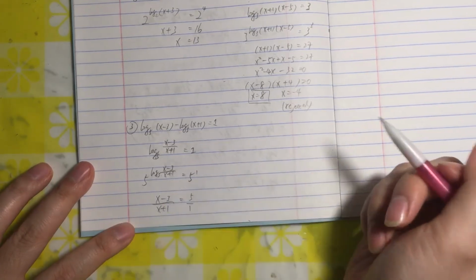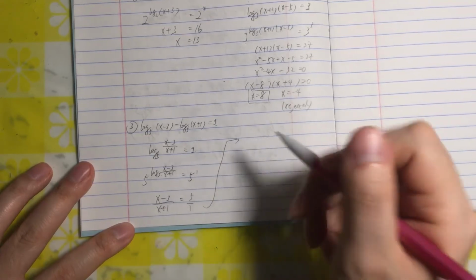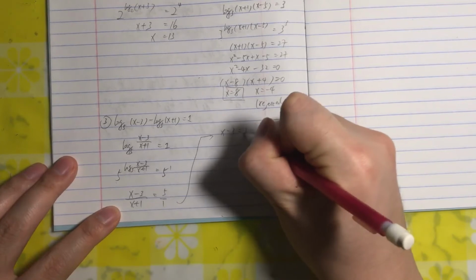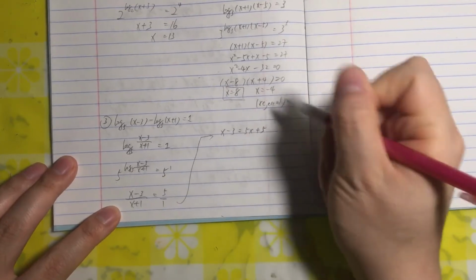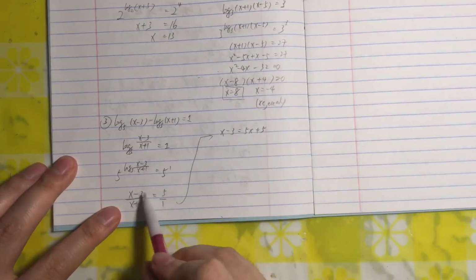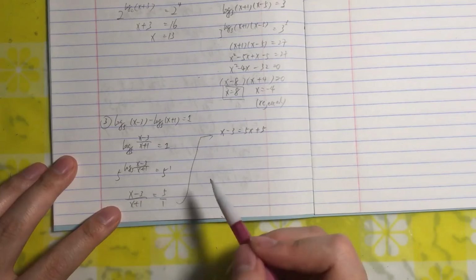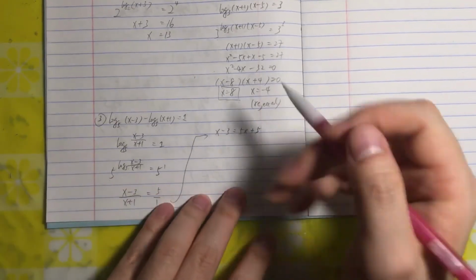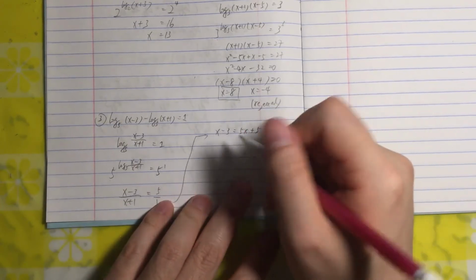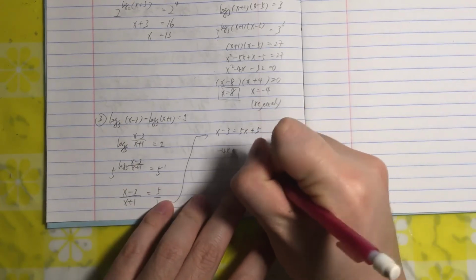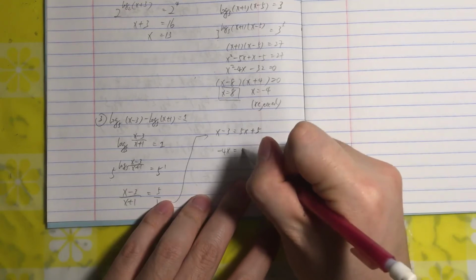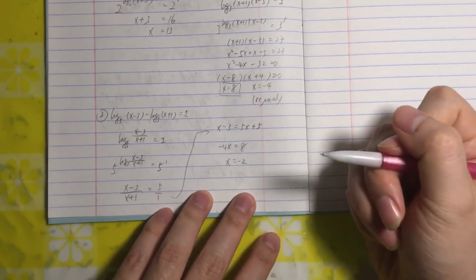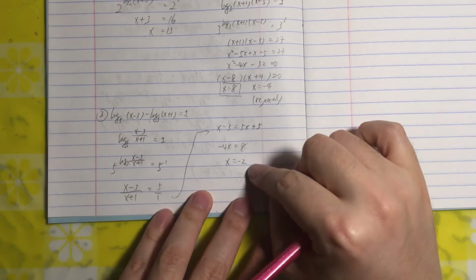Then cross multiply. If I cross multiply, I get x minus 3 equal to 5x plus 5. Then solve the equation for x. I can subtract 5x from both sides. I get negative 4x. Then add 3 to both sides. I get 8. Solving the equation, x equal to negative 2. Then check the answer. Make sure this answer is valid when we plug in.